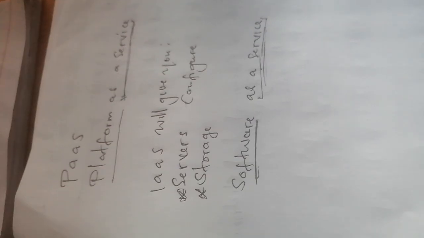And then platform as a service, they provide you with the platform. You don't have to configure anything. All you need is to run applications, build applications. That's it. So that's the difference. Of course, I'll send the notes over these models.